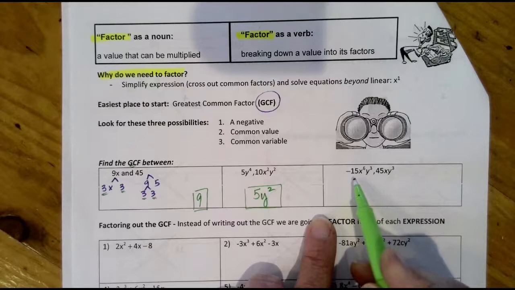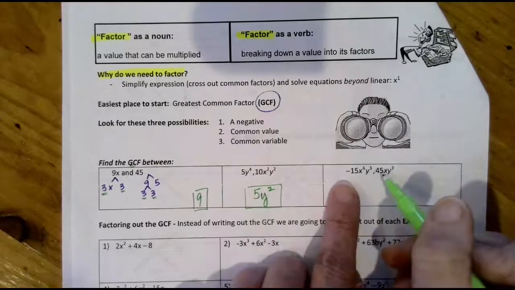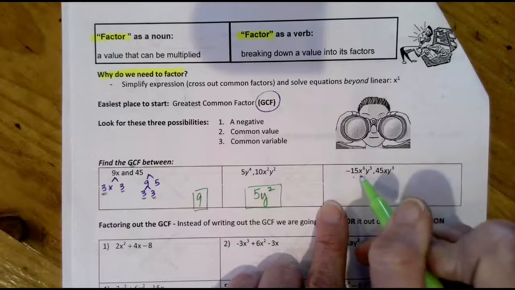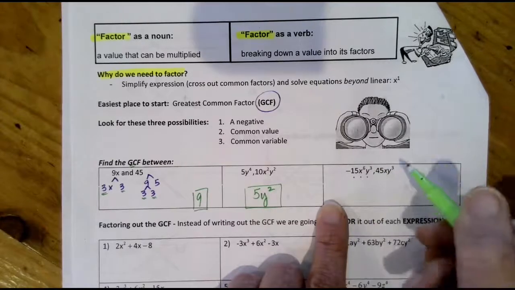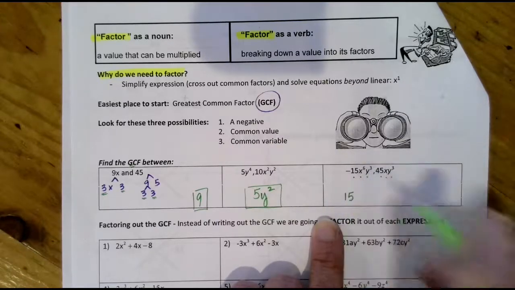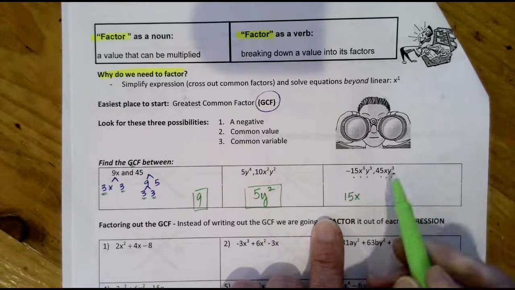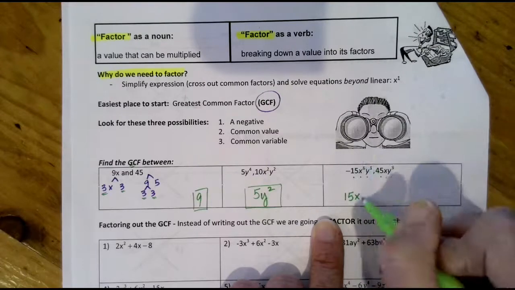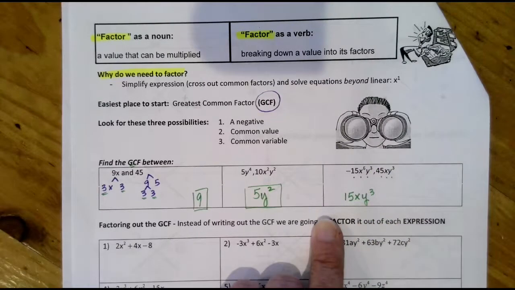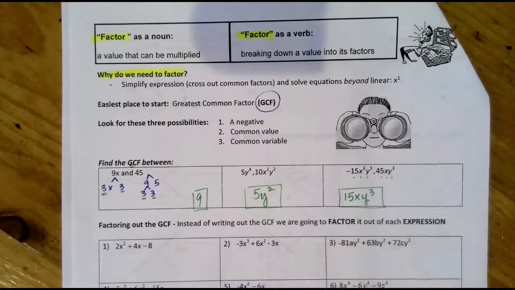If I have a negative that can come out, that's going to make more sense when we get down and talking about these equations. So when we talk about what can come out of here, a 15, 6 x's and 3 y's. I have a 45, 1 x and 3 y's. So my greatest factor that can come out is 15 comes out of both. Only 1 x can come out of both, but all 3 y's can come evenly out of both. So when we're talking about what is the greatest common factor, we're looking for the biggest value that can be divided out of both.